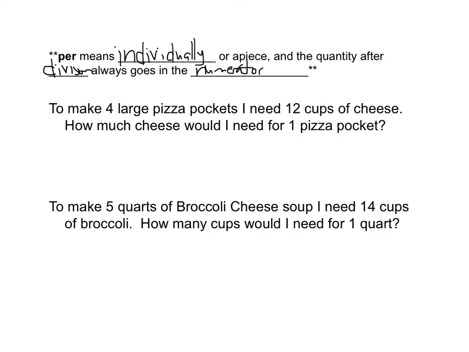Let's look at a couple of examples. For 4 large pizza pockets, I need 12 cups of cheese. How much cheese would I need for 1 pizza pocket, or per pizza pocket, if you will? So here we have 12 cups of cheese for 4 pizza pockets. That would be my ratio. To get my denominator equal to 1, I'm going to divide both by 4 because that's my denominator. So this would be 3 cups of cheese per pizza pocket.